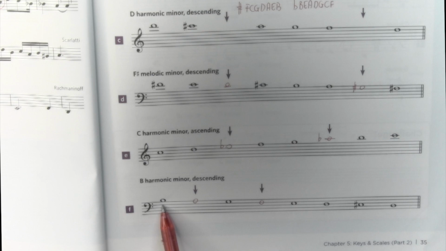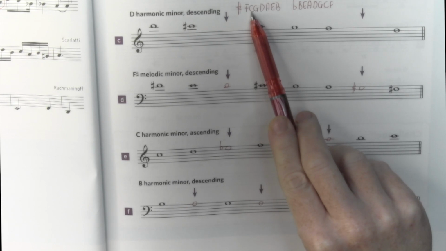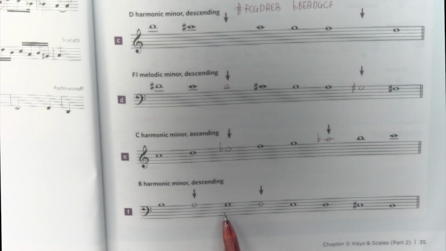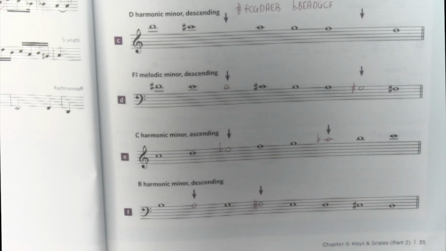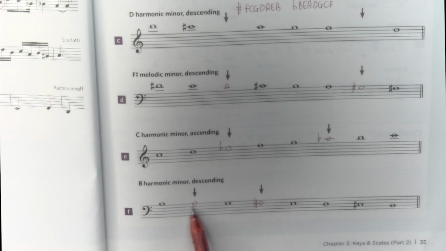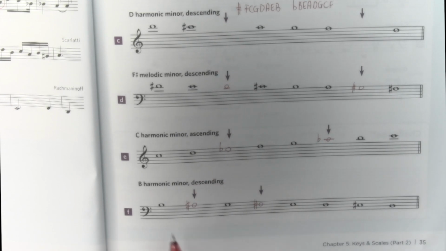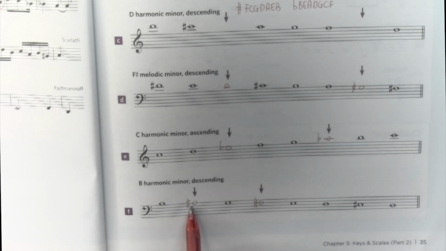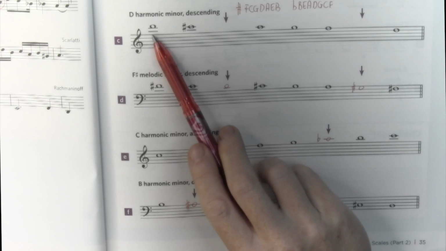Okay. So this is B. B minor has two sharps, okay? These two. So Fa and Do. Si, La, Sol, Fa. This is included in the key signature, so definitely we should write it sharp. And this one is the leading note. So it shouldn't be sharp, but we must make it sharp because it's the leading note. And we have one semitone between these two last notes and an augmented second between the 6th and 7th degree. And this is it.